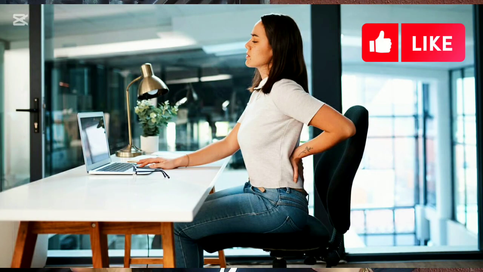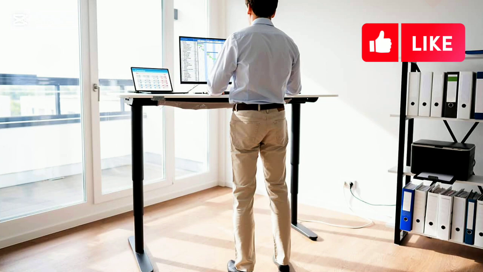The next is prolonged sitting and prolonged standing. For those of you that work in offices where you have to sit down for hours every day, month in, year out, or you are standing for prolonged periods at your workplace, these things can contribute to this damage we are talking about.